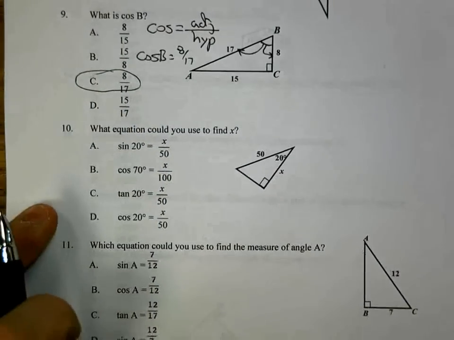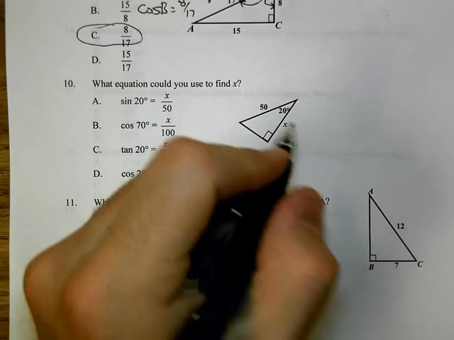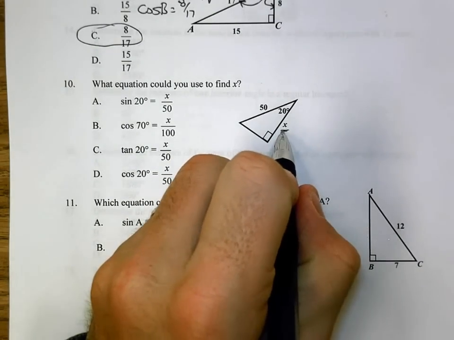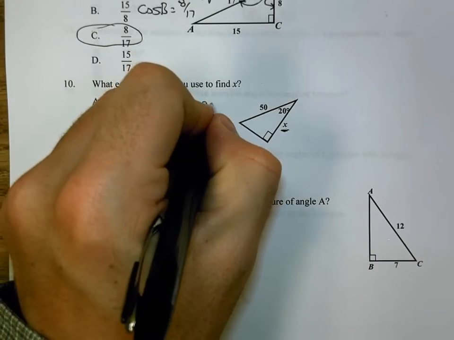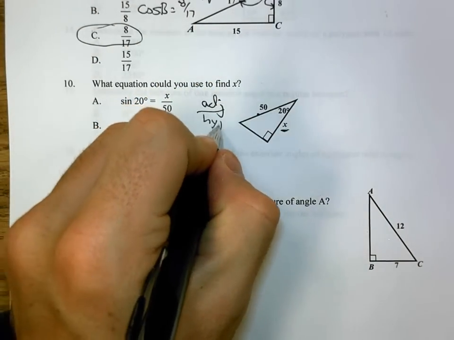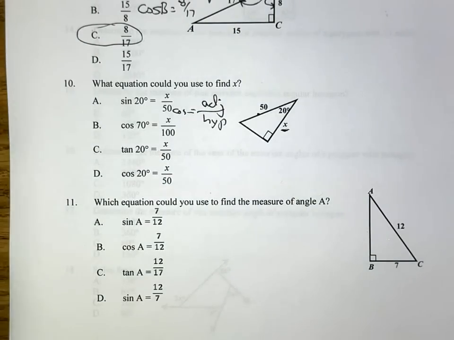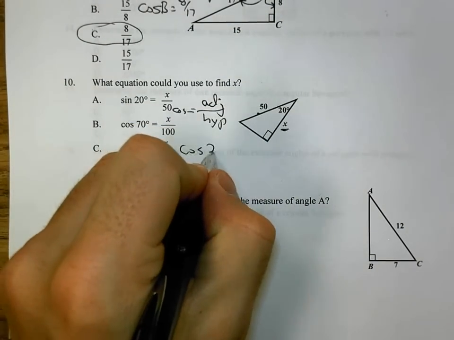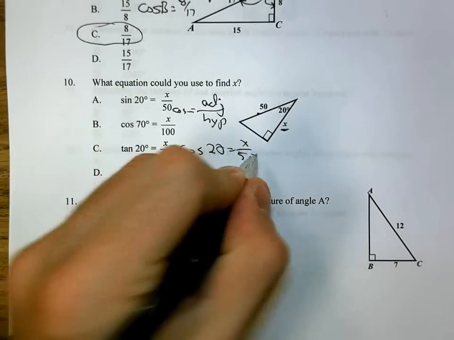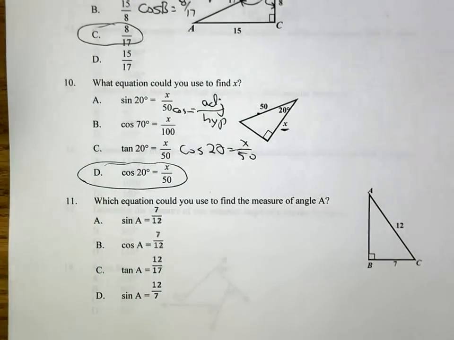Number 10, which equation can we use to find x? So now it's picking sine, cosine, or tangent. If I look at this one, I have the x is adjacent. The 50 is the hypotenuse. So if I'm going to use the 20, I'm going to use cosine and say cosine of 20 equals x over 50. If it's there, looks like we have it, we can go with D.